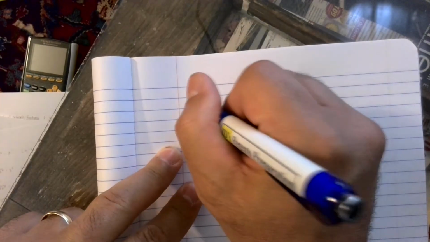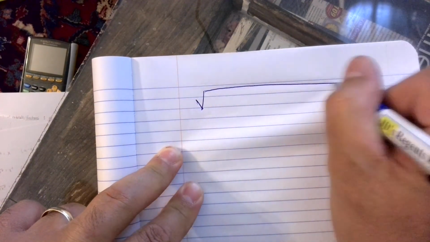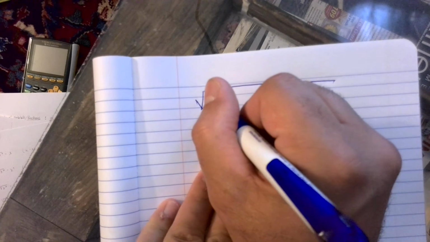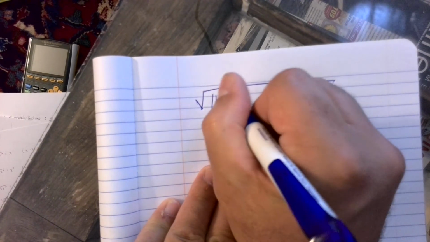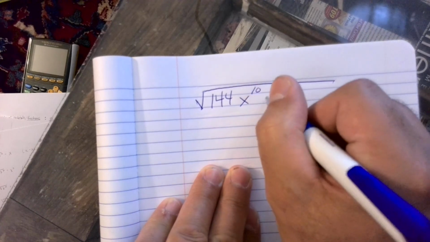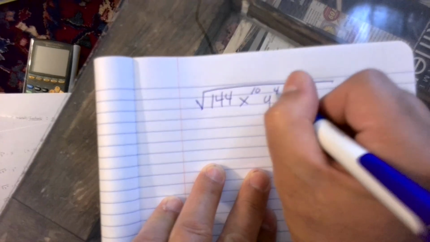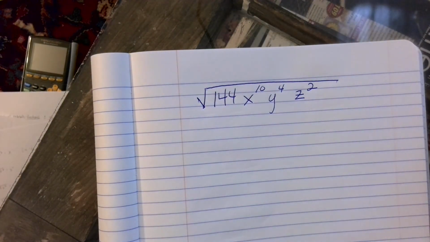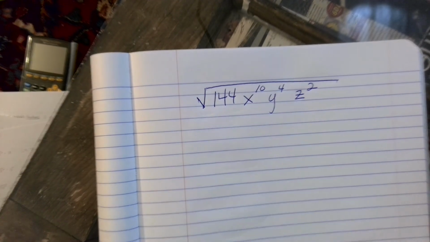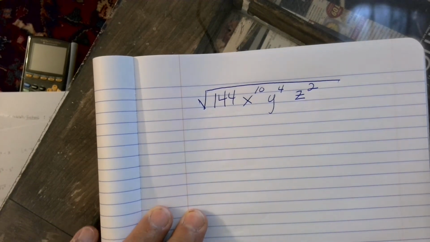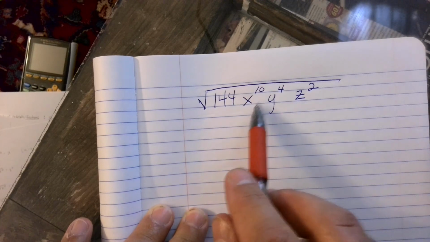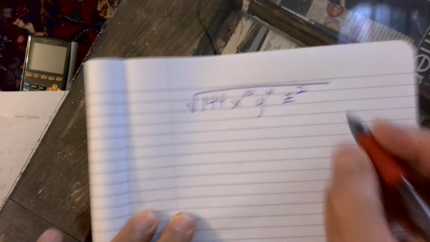So now you would be able to do a problem that might look complicated, but wouldn't be that hard. You know, say you had, let's do an easy one first. 144 x to the 10th, y to the 4th, and z to the 2nd. Well, these are all perfect squares. 144 is a perfect square, and any even exponent is a perfect square.